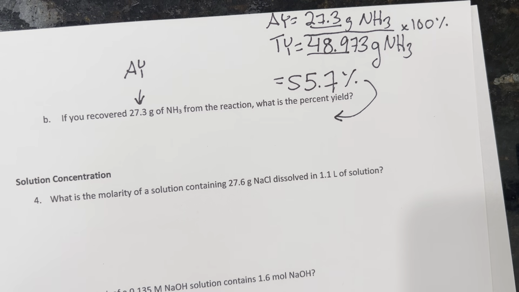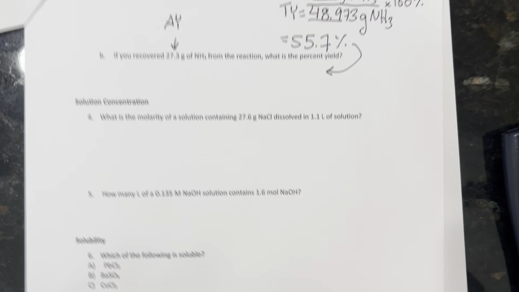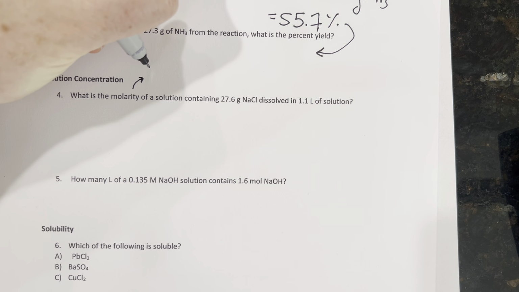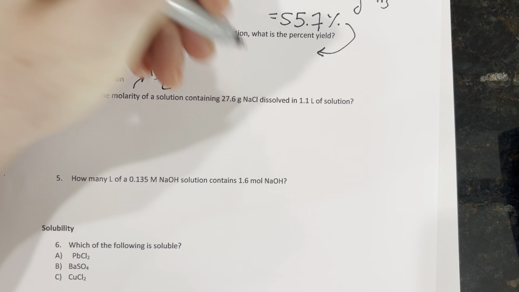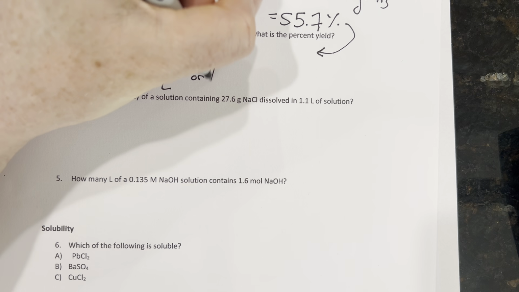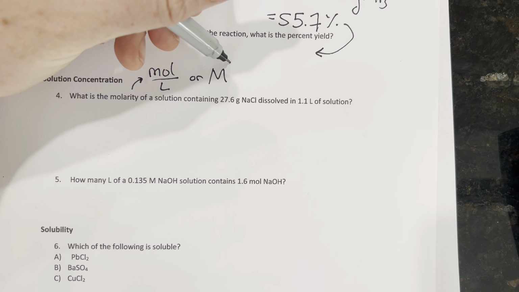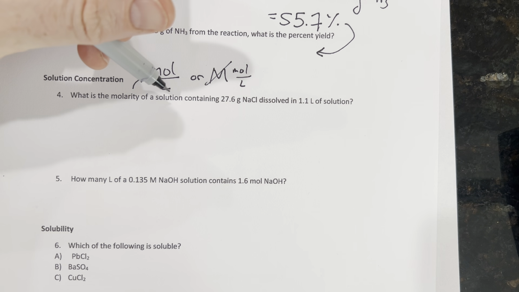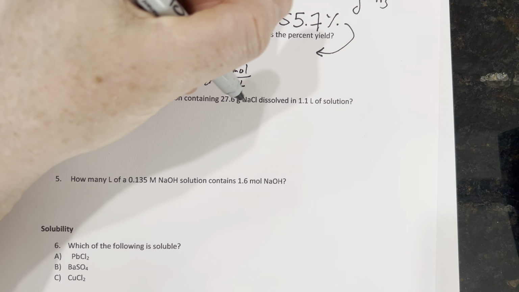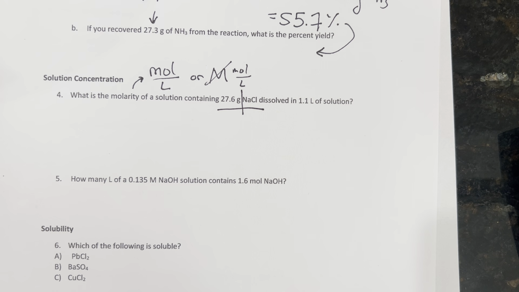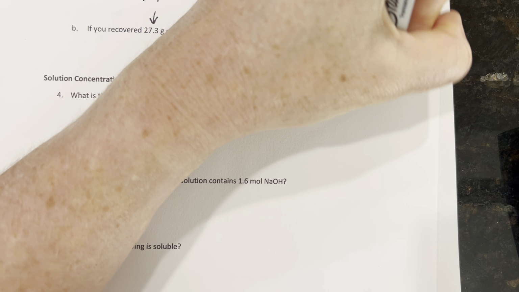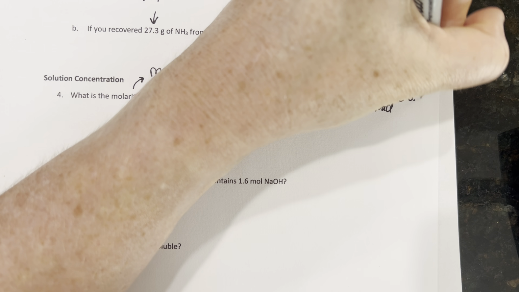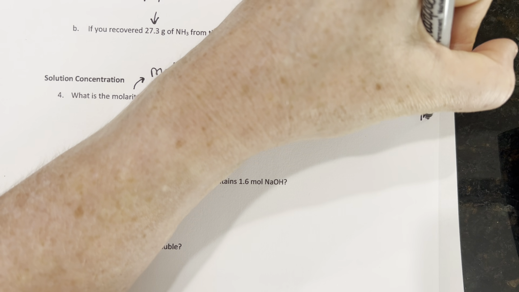All right, moving on to solution concentration, just to remind you how that works. It says, what is the molarity? If you remember, molarity is mole over liters, and sometimes it's written as big M, which we know anytime you have a big M, you cross it out and write mole over liter. What is the molarity of a solution containing 27.6 grams of NaCl? The molar mass of NaCl equals 58.44 grams per mole.